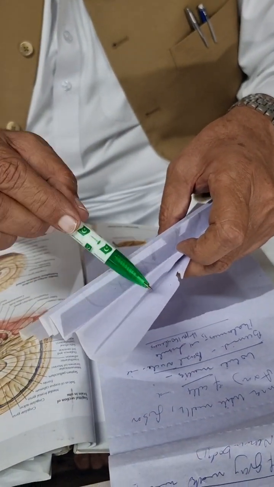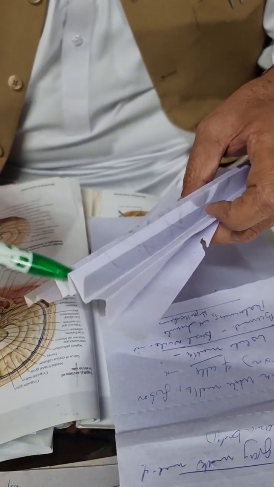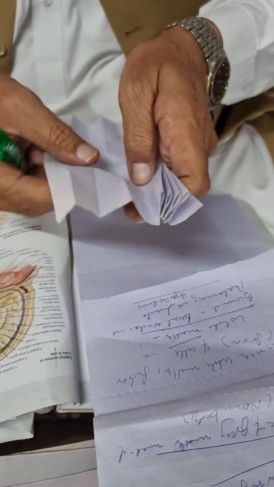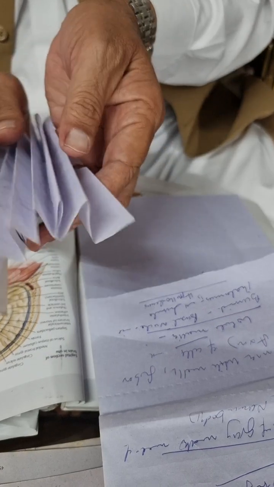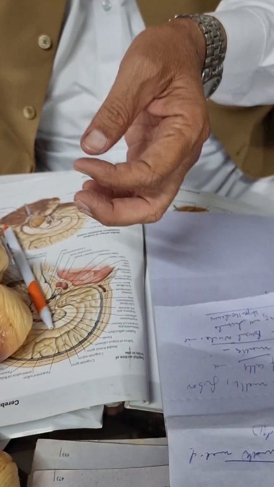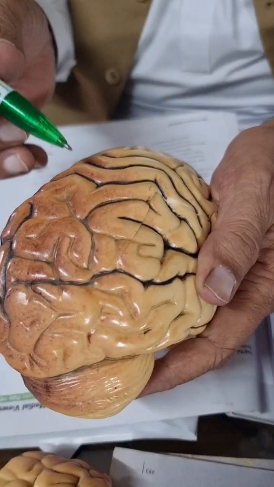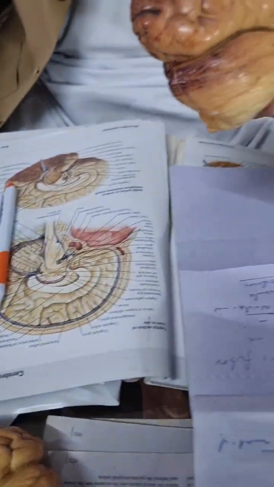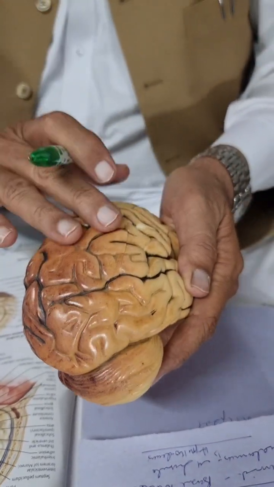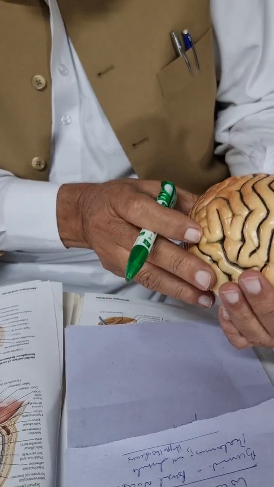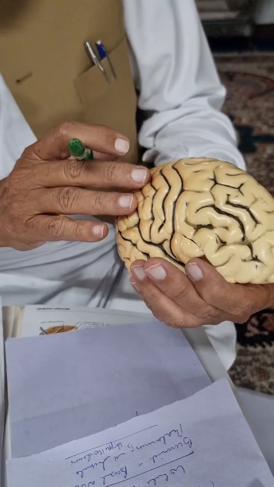The elevations are called gyri, and the depressions are called sulci, and in this way it reduces the surface area by so much. You can see the surface area being reduced. So these sulci and gyri which you see on the surface are just to reduce the surface area. And these sulci and gyri divide the brain into different lobes. These lobes are functionally different also.